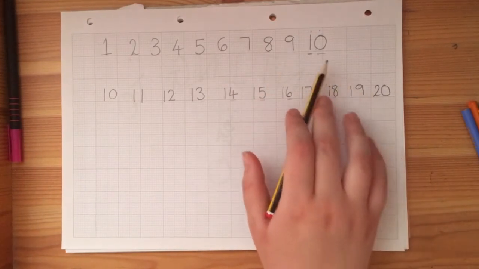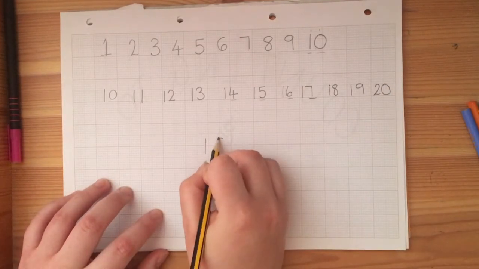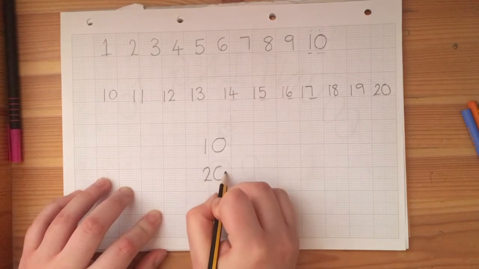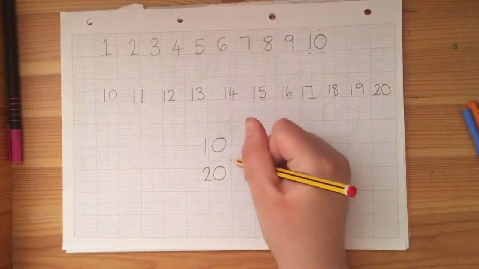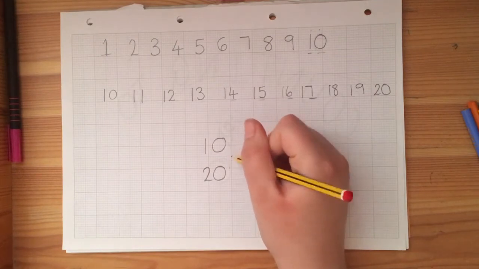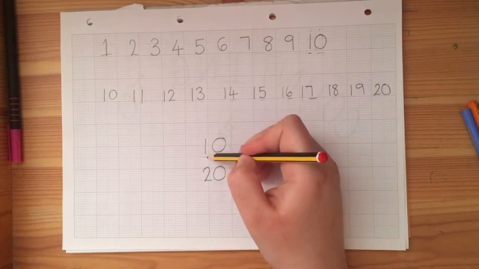Now 20 is a little bit different to 10. I'm going to write them down here. Now, this bit is the same. They've both got a 0 at the end of them. But at the front of 10, we've got a 1.